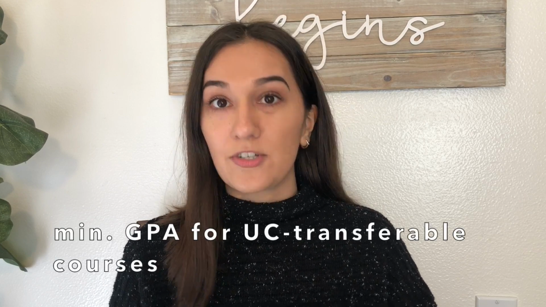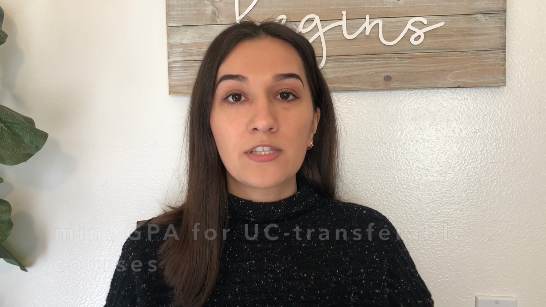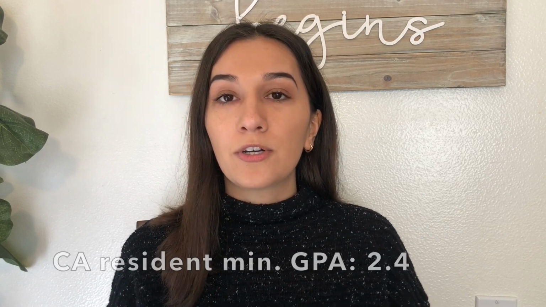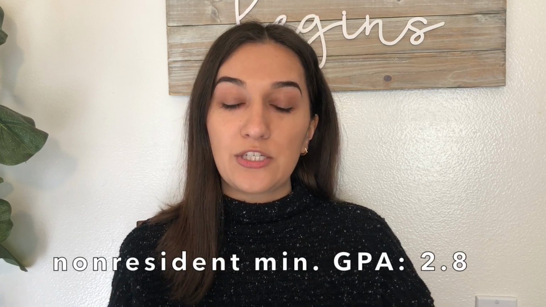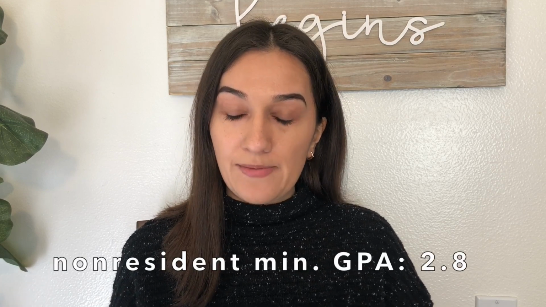First off, the minimum requirements for eligibility for application at the University of California system. For transfer students who are residents in the state of California, you are going to be looking at a 2.4 GPA. For students who are not residing in the state of California, you are going to be looking at a 2.8 GPA. So let's focus in on that. This is the minimum required GPA in order to be considered eligible.